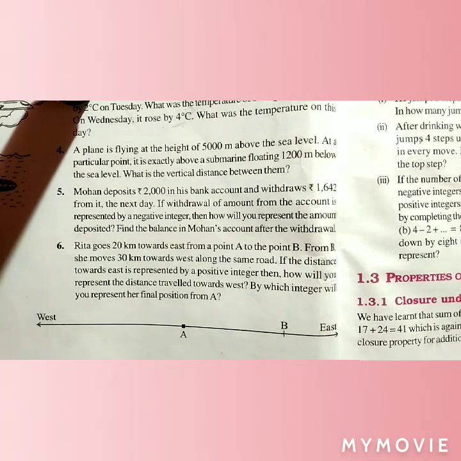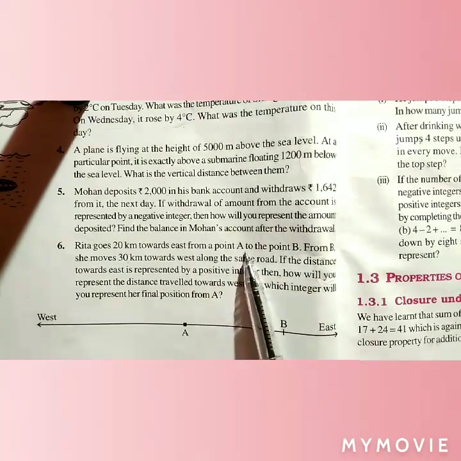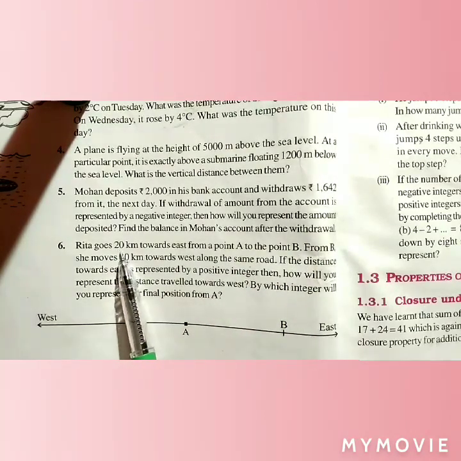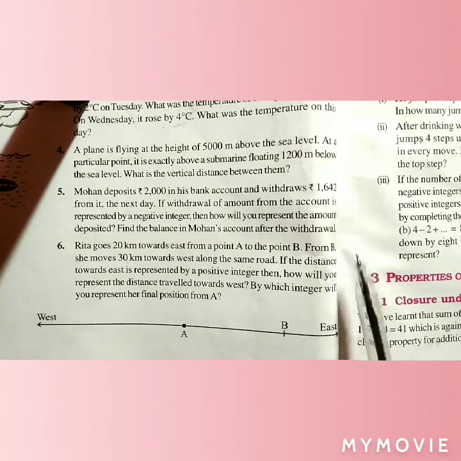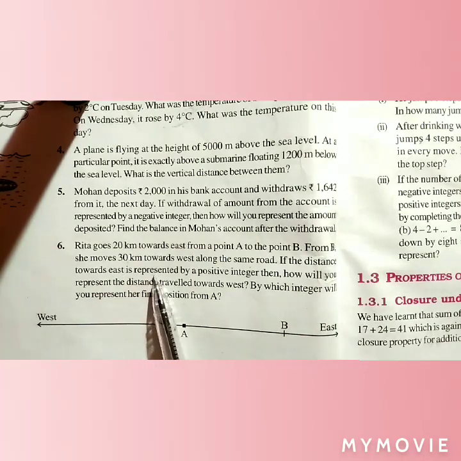So the distance from A to B is 20 kilometers, and the distance from B to C is 30 kilometers. So what we have to do here is simply subtract 20 from 30, because we have to find out the distance from A to C. After subtracting, we will get 10 kilometers.